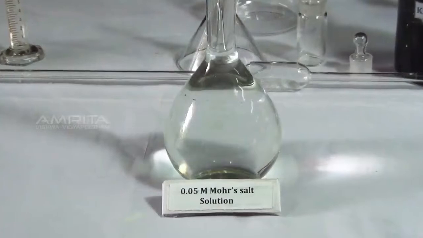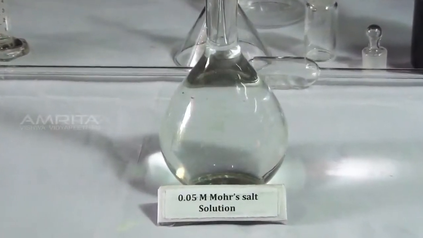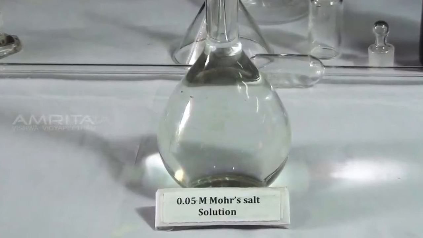Our aim is to determine the strength of a given potassium permanganate solution by titrating it against a standard solution of Mohr salt.